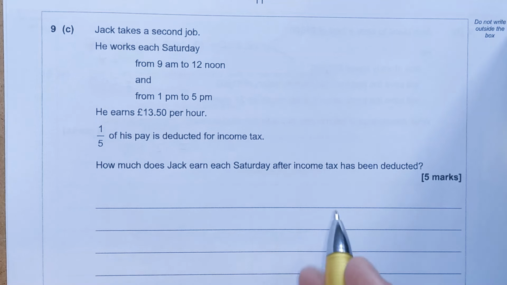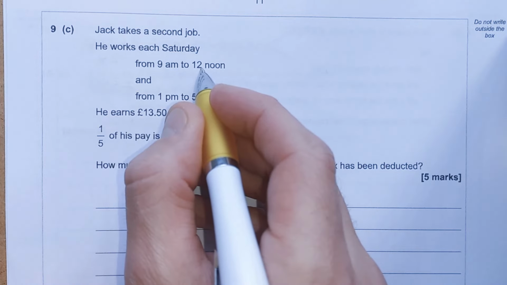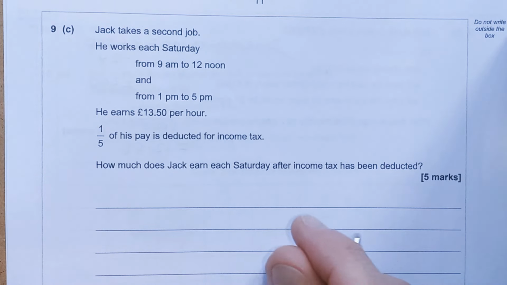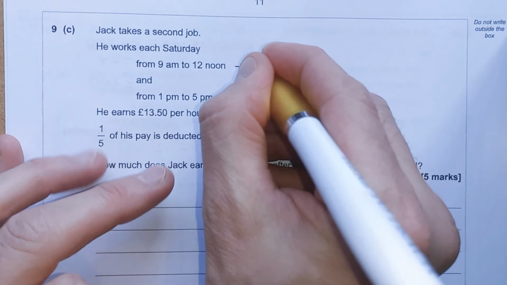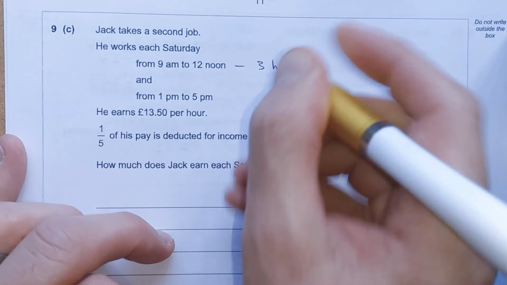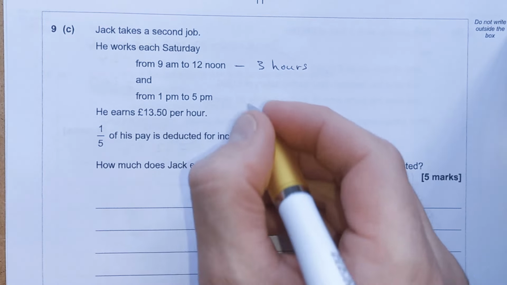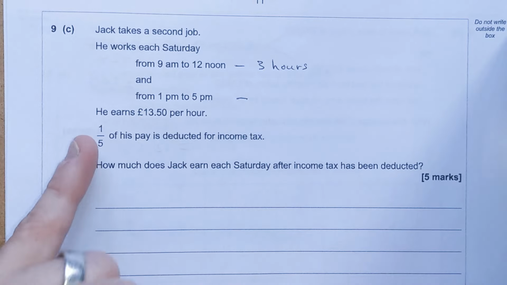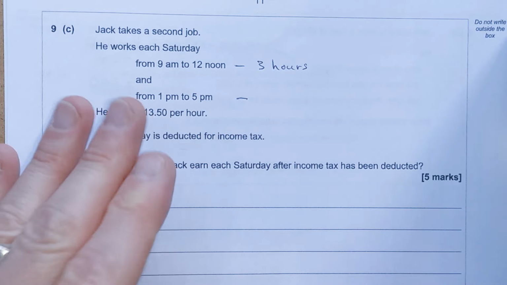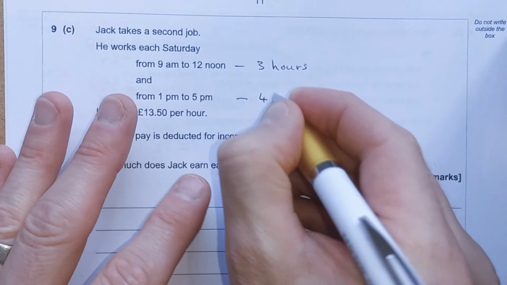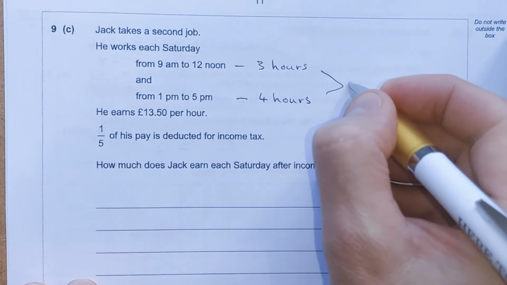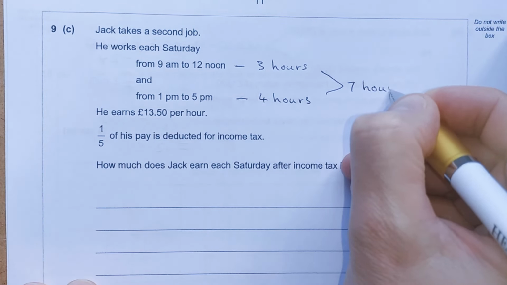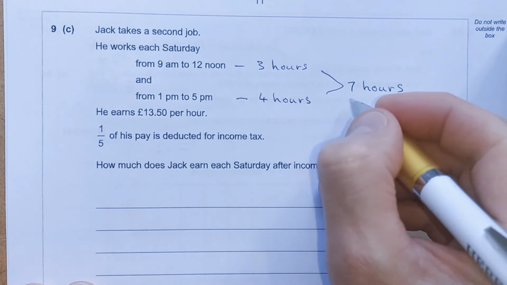Right, well, so let's see, how many hours does he work for, first of all? Well, 9 a.m. to 12 noon. So from 9 to 10 to 11 to 12. So that's 3 hours. And then from 1 p.m. to 5 p.m. So from 1 to 2 to 3 to 4 to 5 p.m. That's 4 hours. So a total of 3 plus 4 of 7 hours.